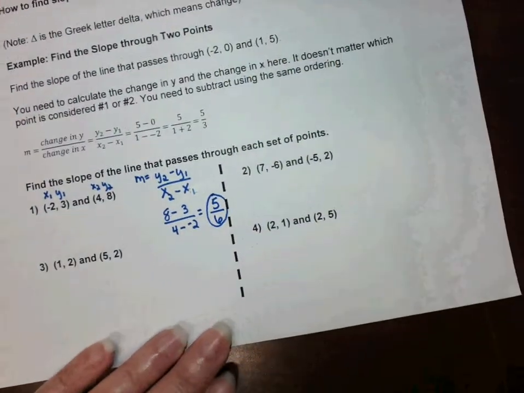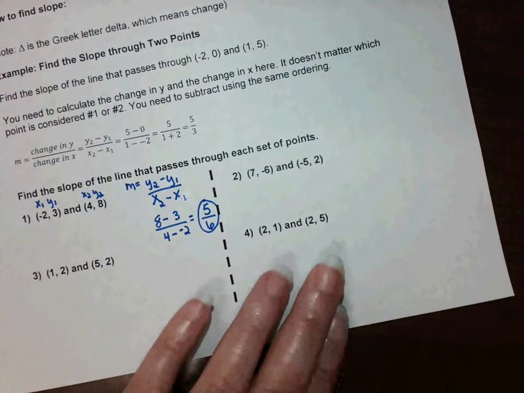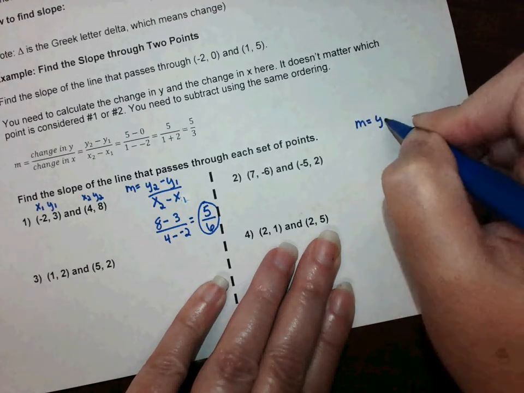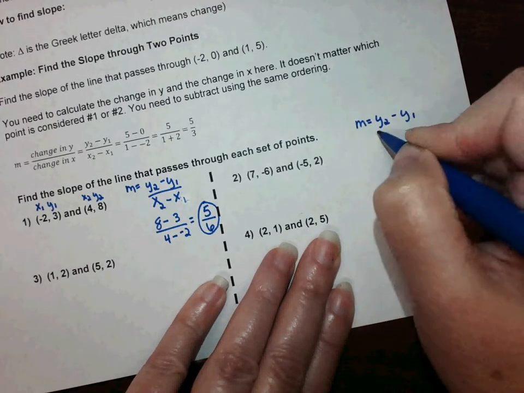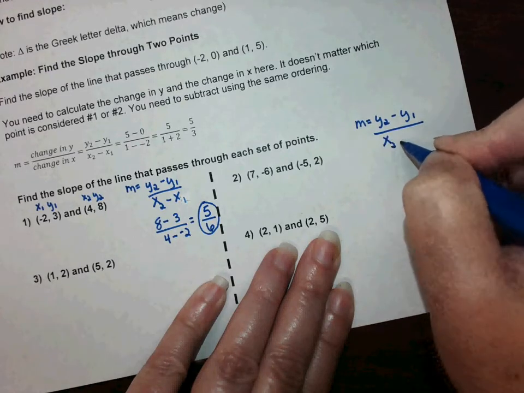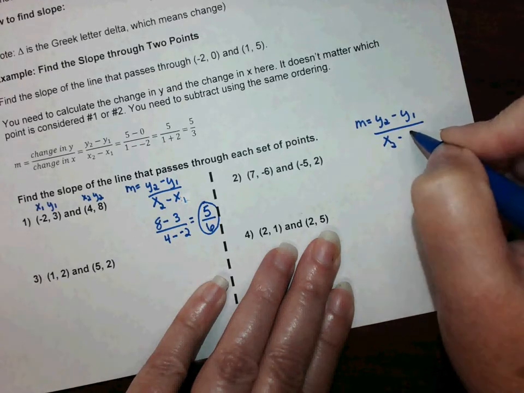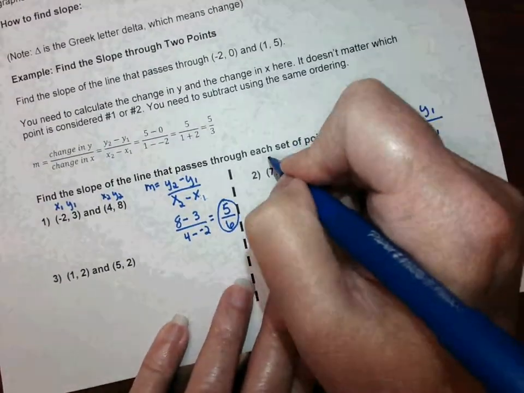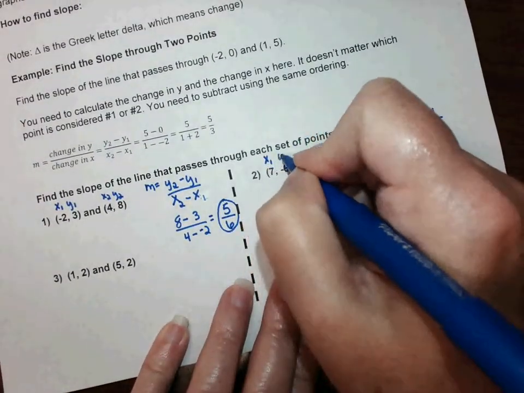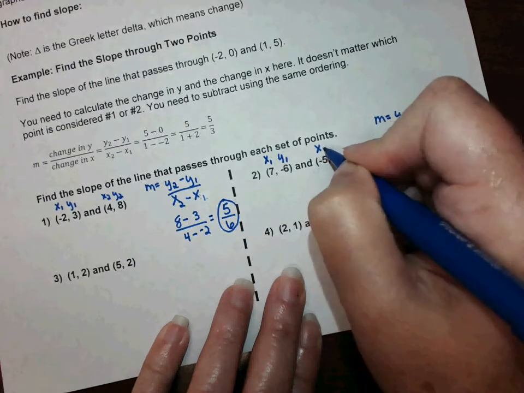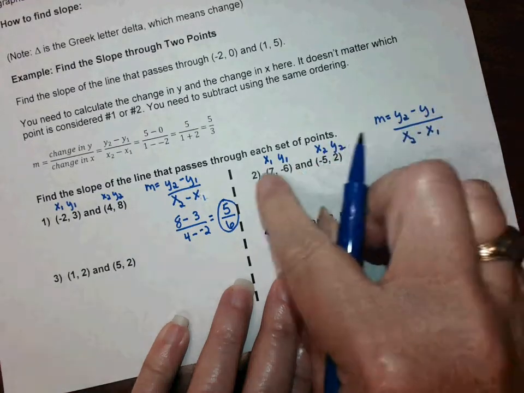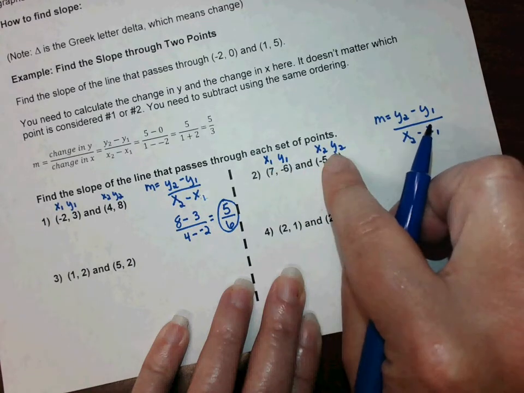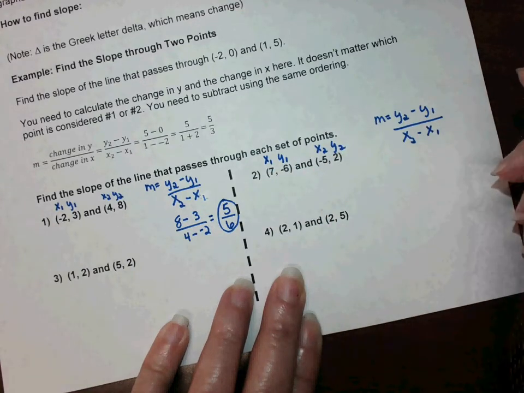Number 2. I'm writing the equation again. Gee, every time, Miss Colvin, you're going to write the equation? Yep, because it's a good habit to get into. I label my points x1, y1, x2, y2. Could I have switched it and put this one over here, x2, y2, and x1, y1 over here? Yes, you can.